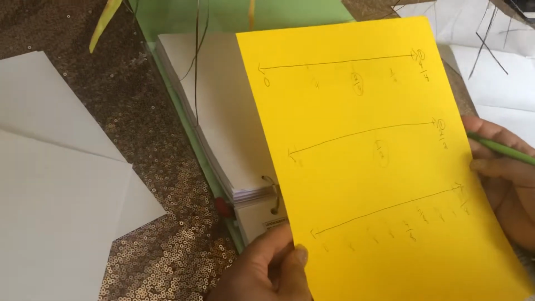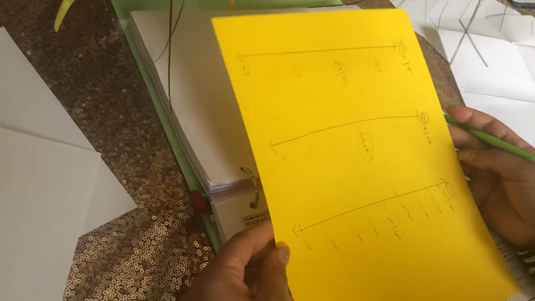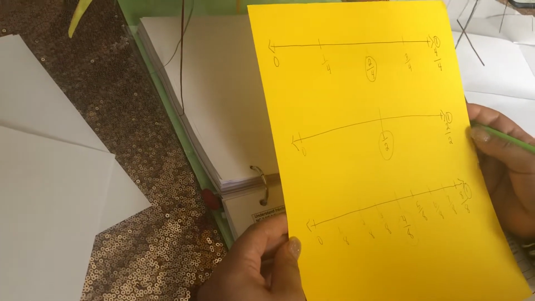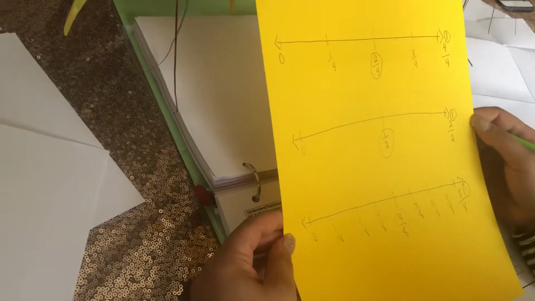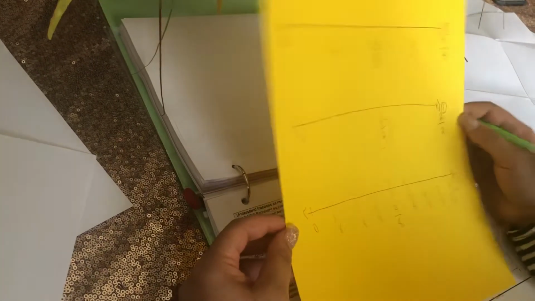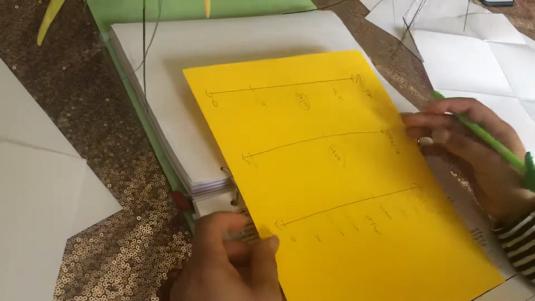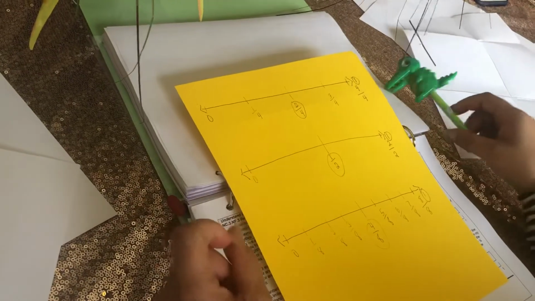So that's why I tell students, just because you're in 3rd grade, don't let go of number lines. Number lines are very, very important. Even later on, in 4th and 5th grade, you can still use number lines to understand fractions. I have other lessons on fractions, but I'm going to stop for today.